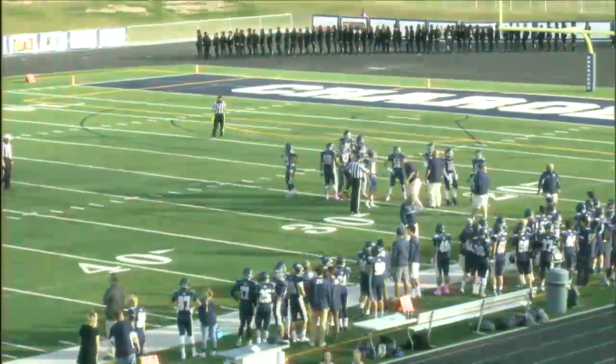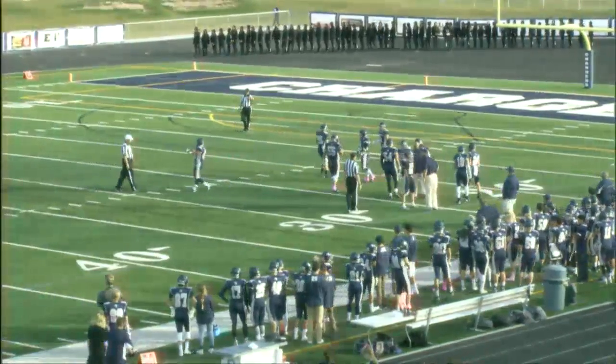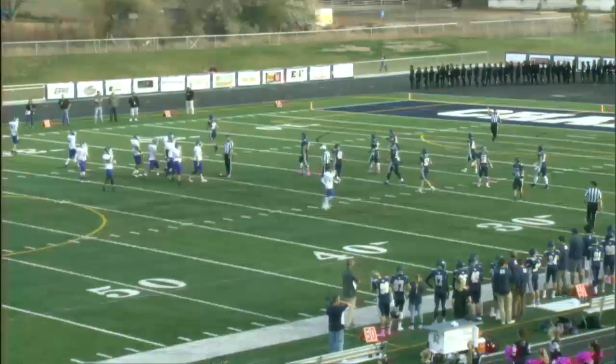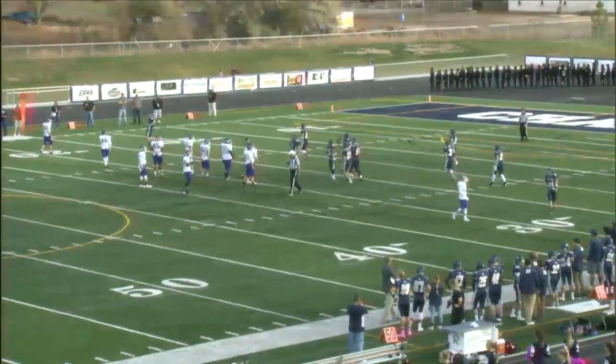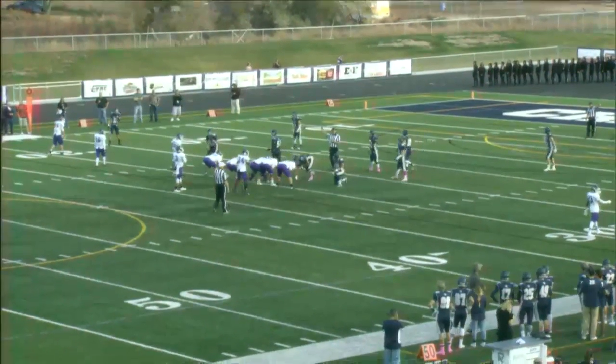From the spot that they are on the field right now, this would be about a 47-yard attempt into the wind. They already missed on a 52-yarder with the wind to their back. So I'm not sure how good they would be feeling about making that attempt from this distance.